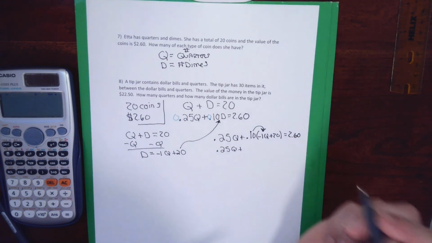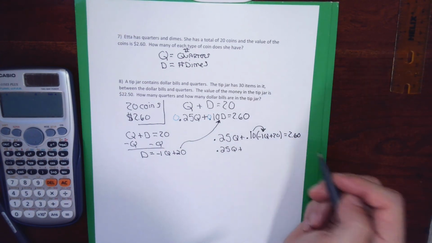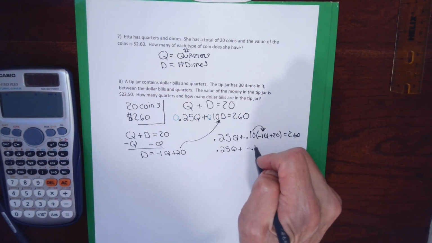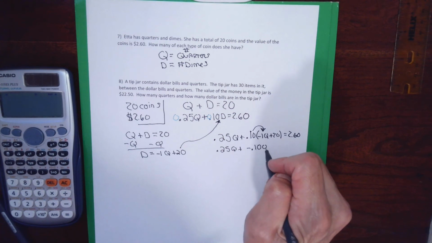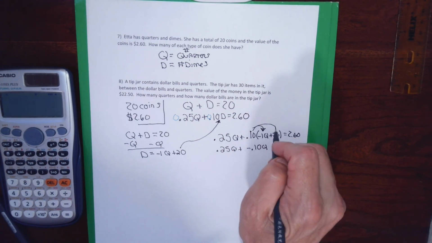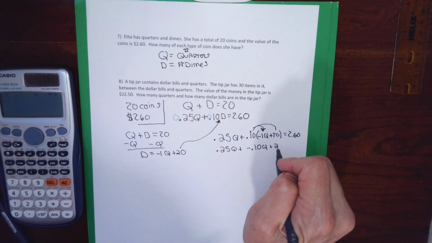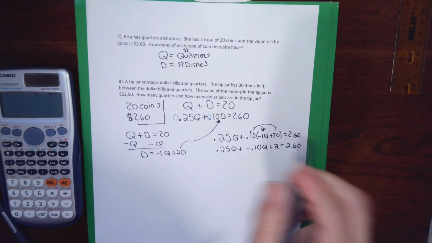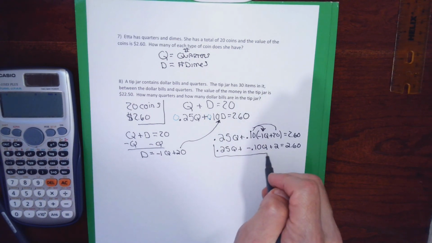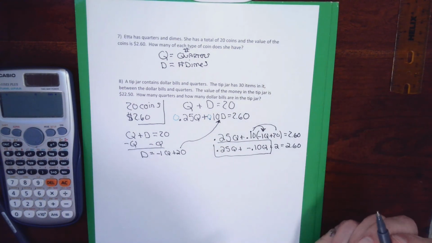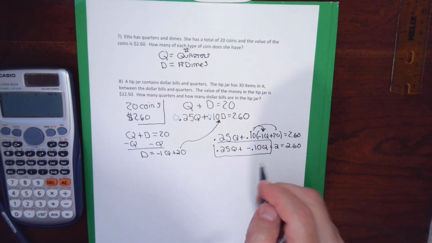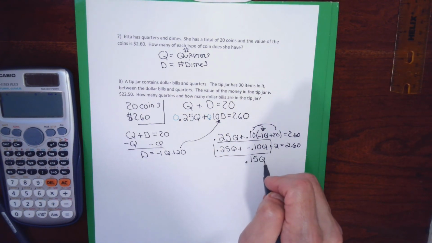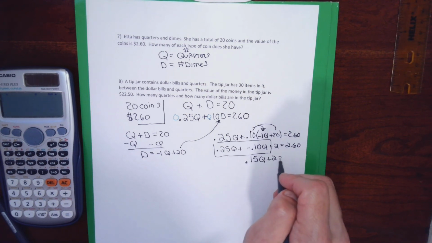To clear the parentheses, I multiply 0.10 times negative 1 and get negative 0.10 Q. When I multiply the 0.10 times the 20, I get 2. On the left-hand side, I'm doing 25 cents minus 10 cents essentially, and I'm getting 15 cents times Q plus 2 equals 260.